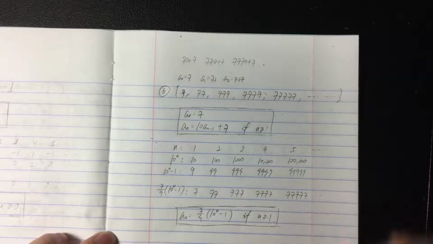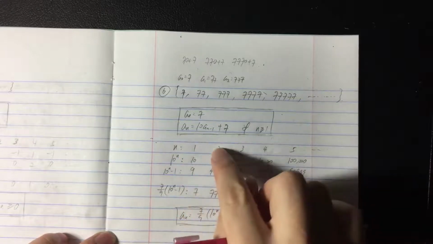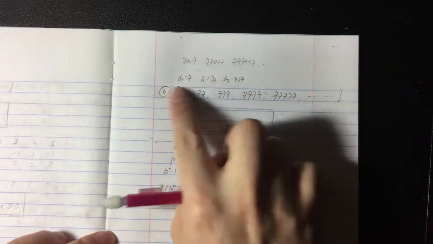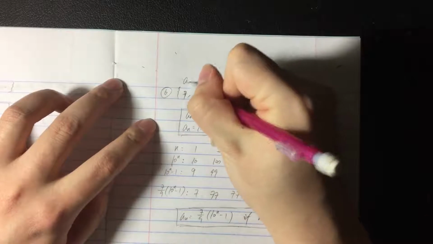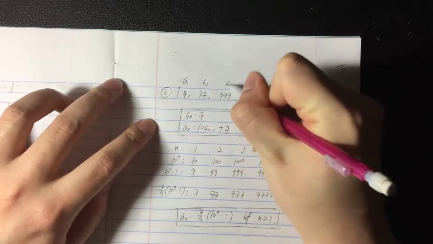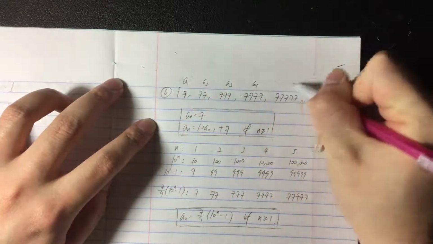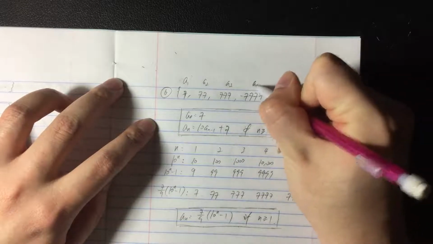But the thing is, in this sequence here, if I plug in 1, my a_1 is 7, a_2 is 77. It doesn't match the index here. So let's rewrite the index of the sequence. Consider this is a_1, this is a_2, this is a_3, a_4, and a_5.